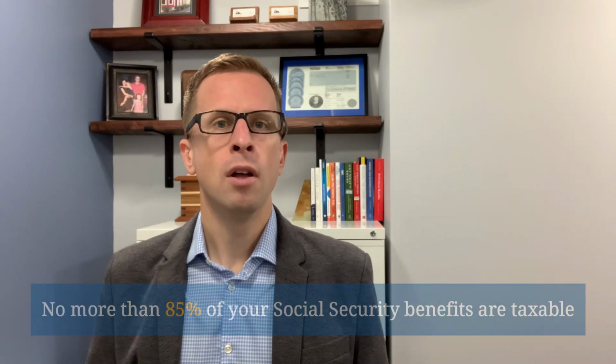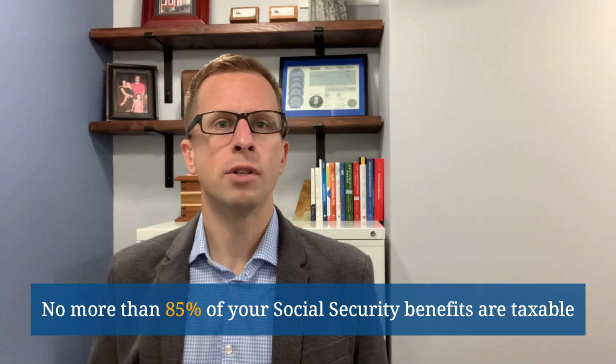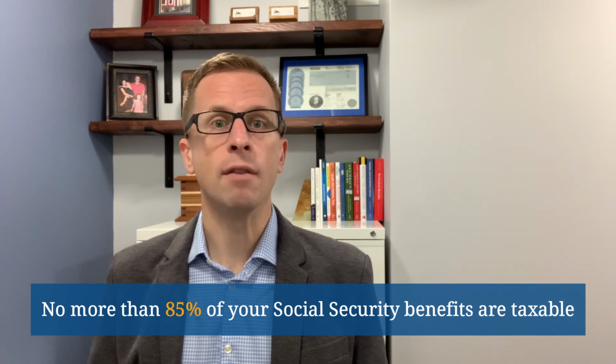At the federal level, no more than 85% of your Social Security benefits are taxable. That means your AGI won't include 100% of your Social Security. It will be 85% at most. The MAGI for ACA premium subsidy eligibility makes you add in the portion of your Social Security that was not included in your AGI.